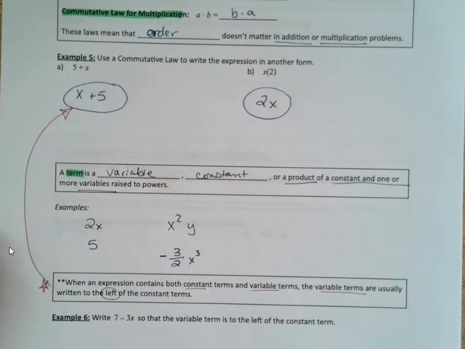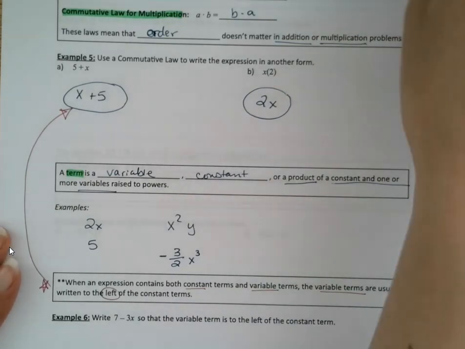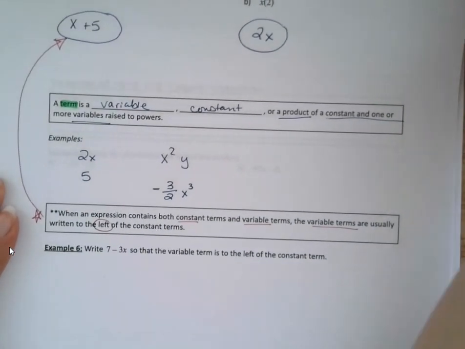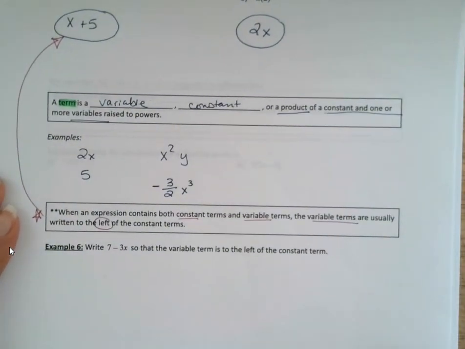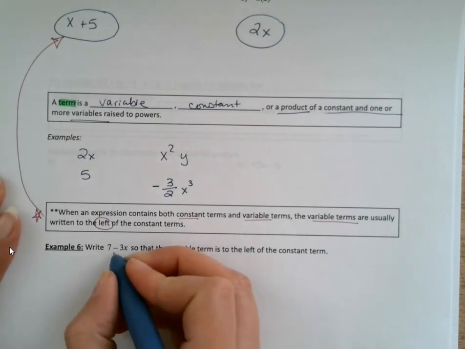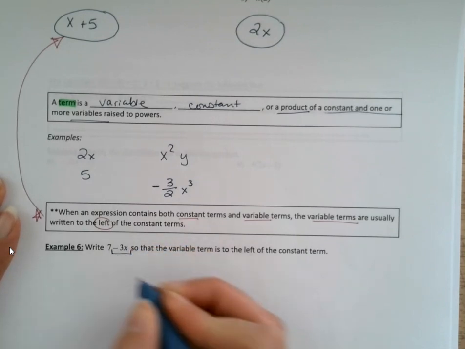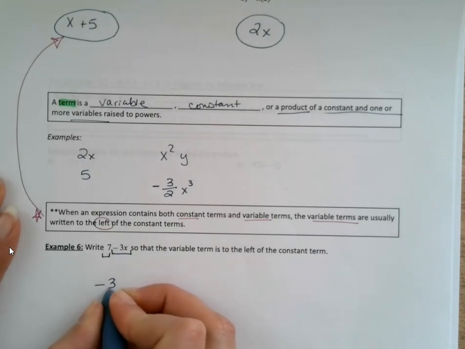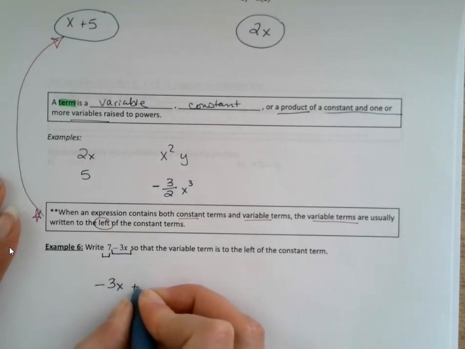Okay. All right, in example 7, we're going to take the expression 7 minus 3x, and we're going to rewrite it so that our variable term is to the left of our constant term. So I want the negative 3x to swing out to the front and the 7 to swing to the end. Note that this entire term is negative 3x and this entire term is 7. So that negative belongs with the 3x. So when I reorder it, it's going to be negative 3x plus 7.